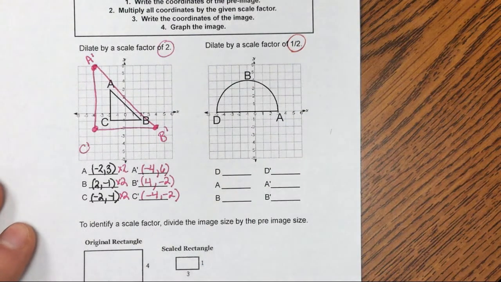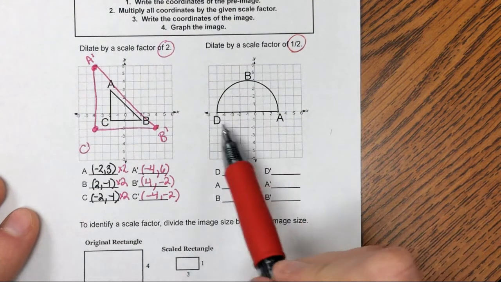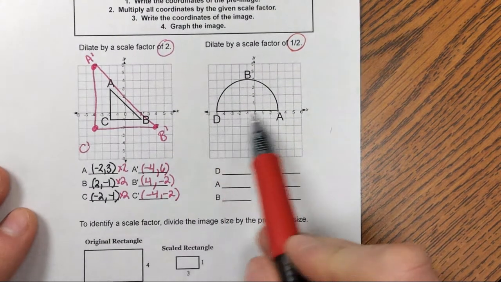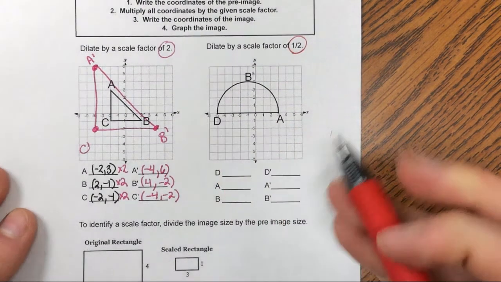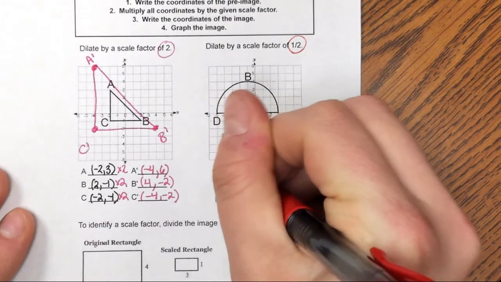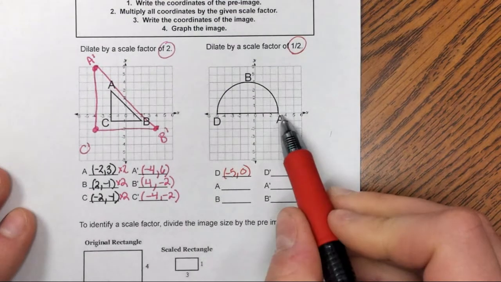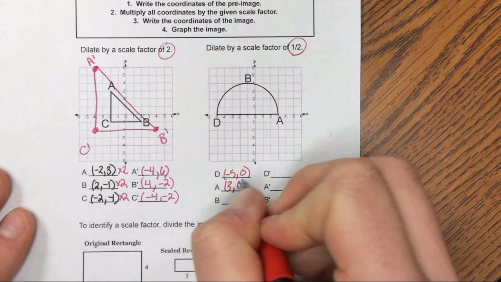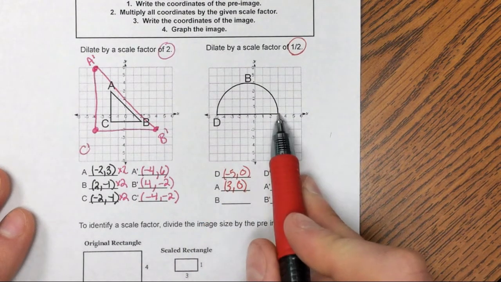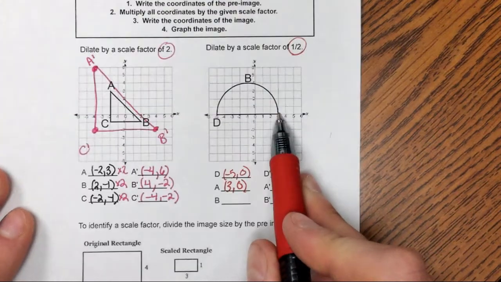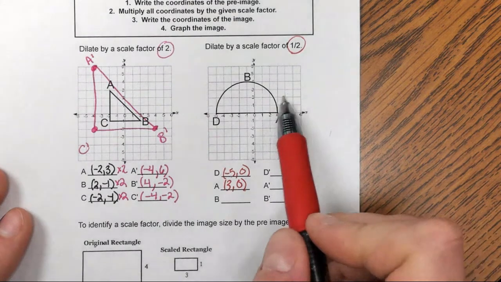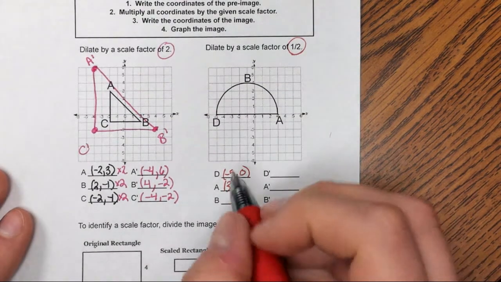So first step, we're going to go through and we're going to write the coordinates of the semicircle D, A, and B. So D is at the point -5, 0. A is at the point 3, 0. So remember, if I go over and then don't go up any, that's the point on the x-axis. I have an x-coordinate and my y-coordinate is 0. And B is at the point -1, 4.